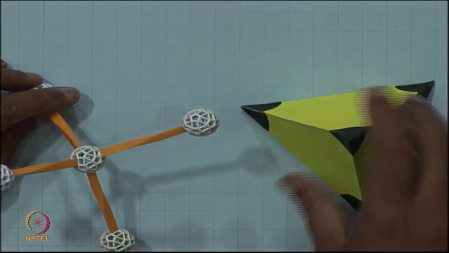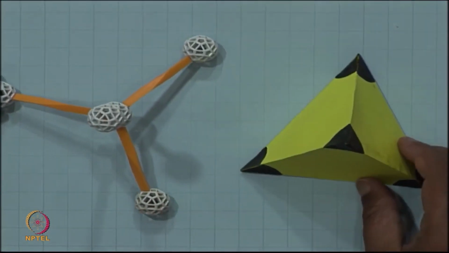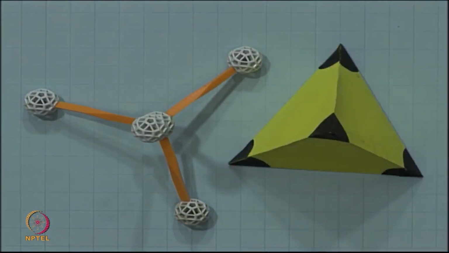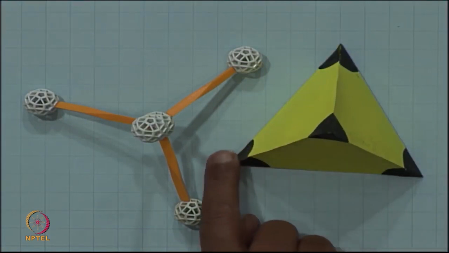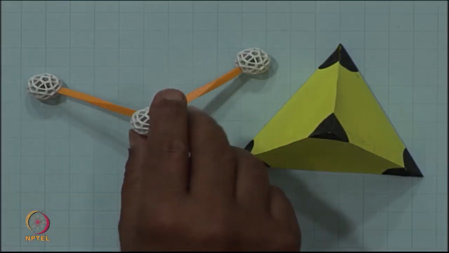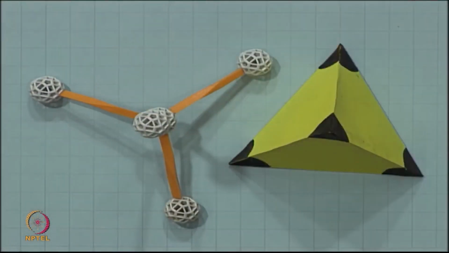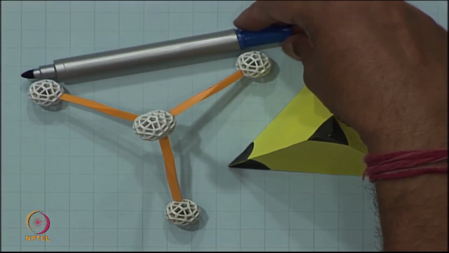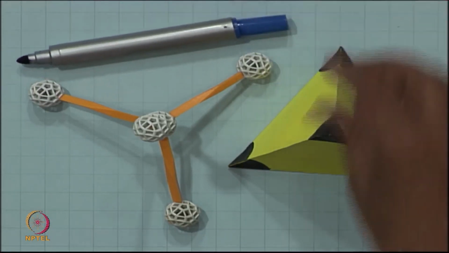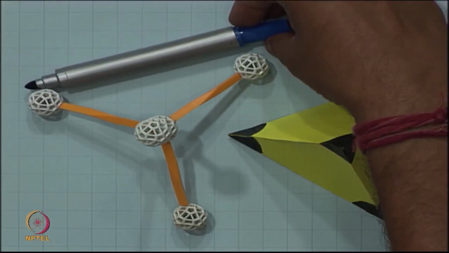Here is the tetrahedron solid. So, if I place it like this, you can see that there is a base of 3. And these lines are the edges of the tetrahedron. So, this bottom edge is actually not a bond, but that is the edge of the tetrahedron.